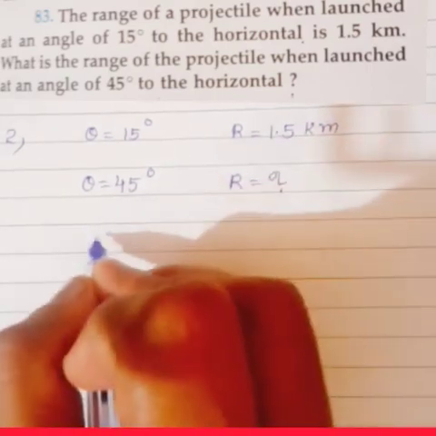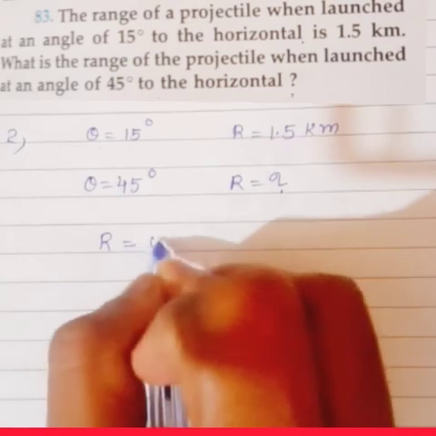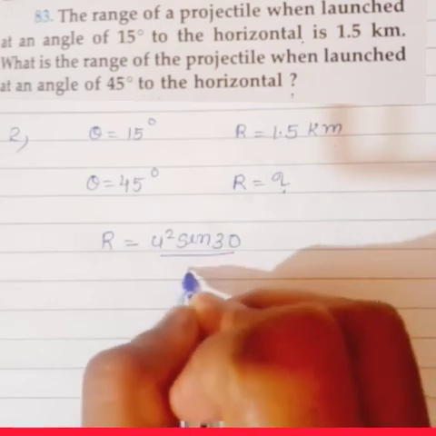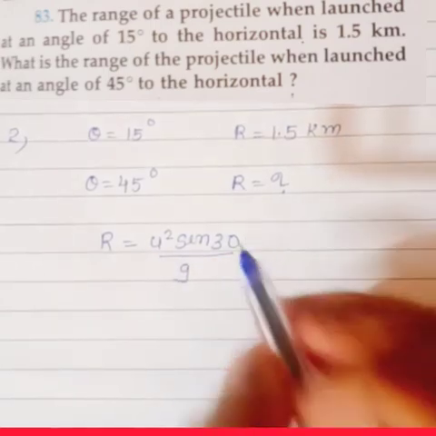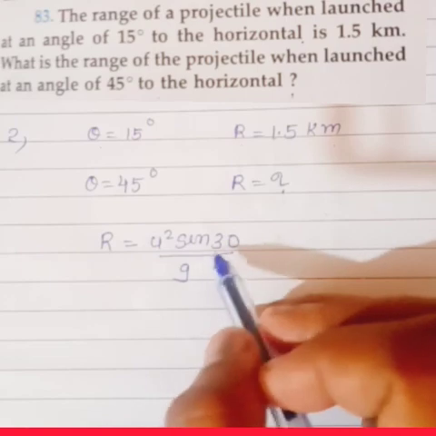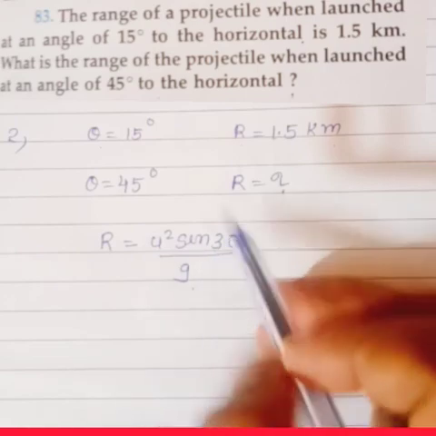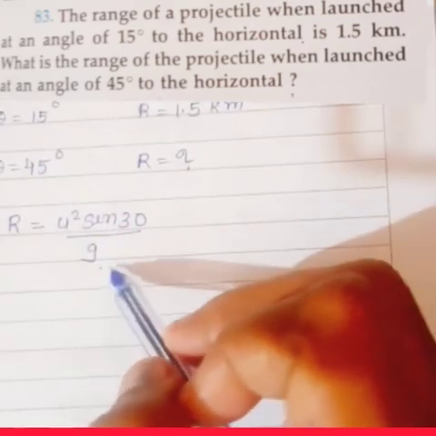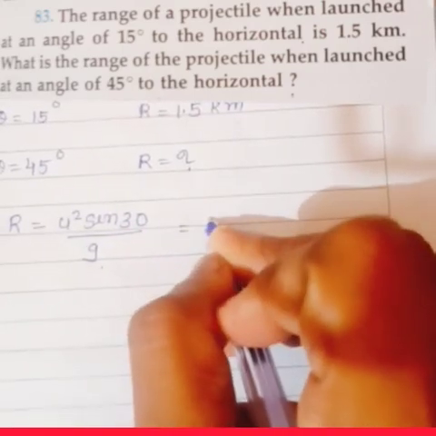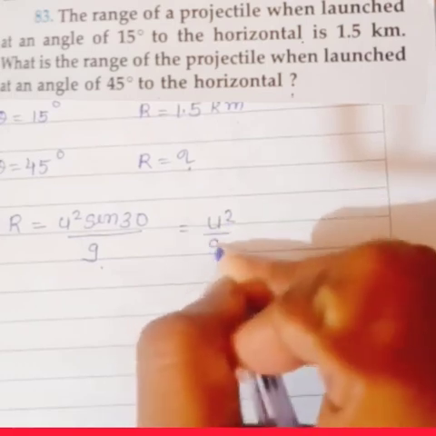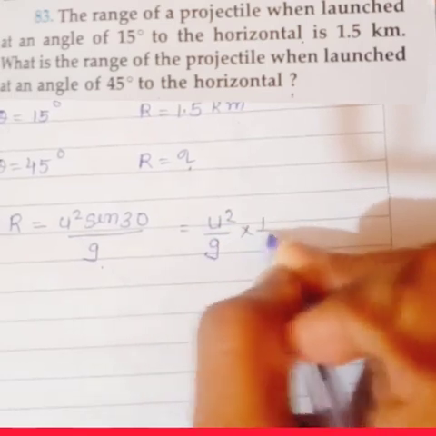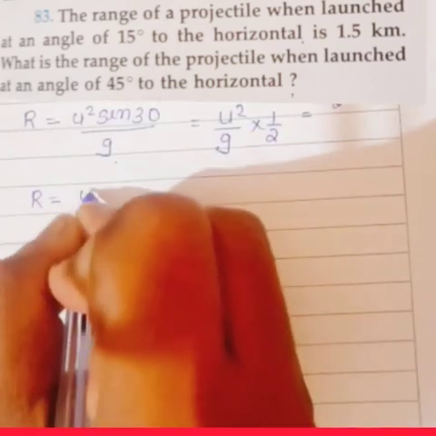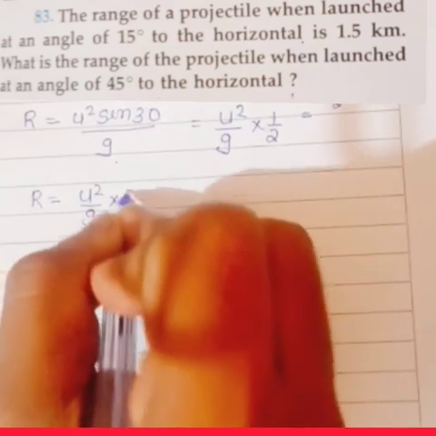Okay, so you know that R is equal to u square sin 2 theta divided by g. Here 2 theta means 30, so u square sin 30 divided by g is equal to u square by g into sin 30, which is 1 by 2. So R is equal to u square by g into 1 by 2.